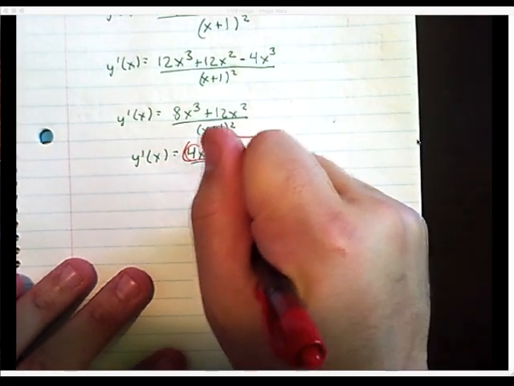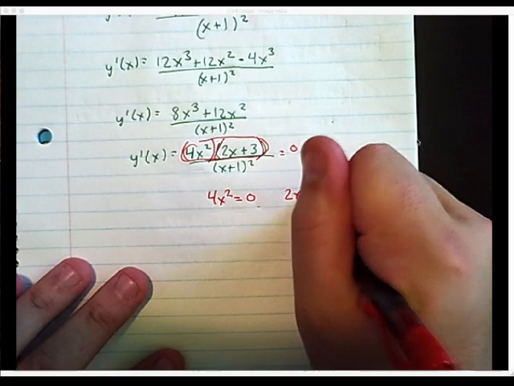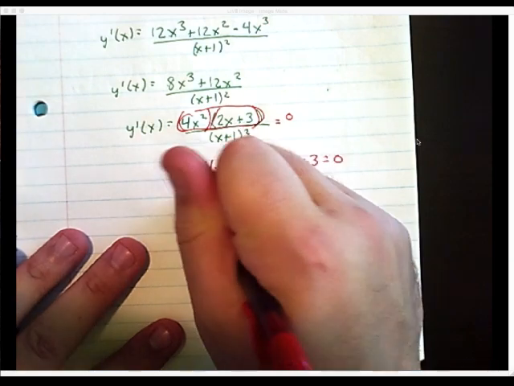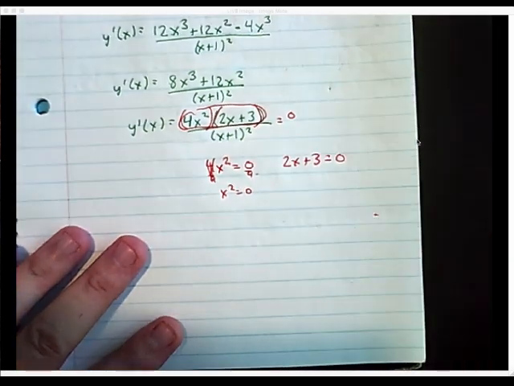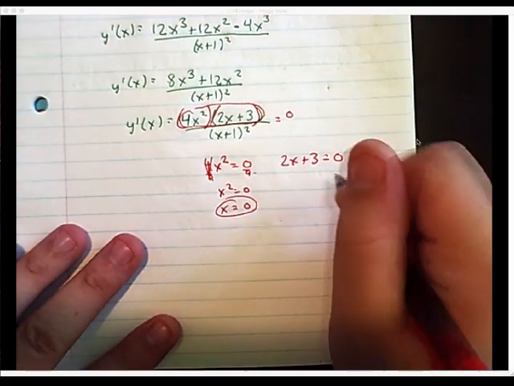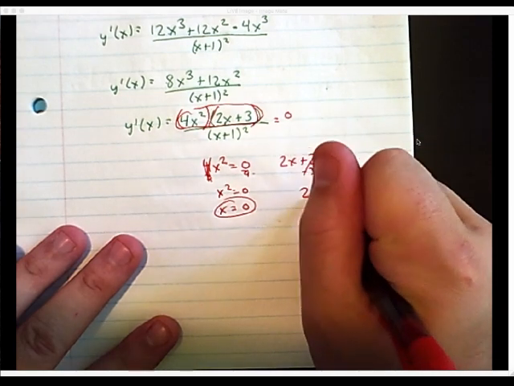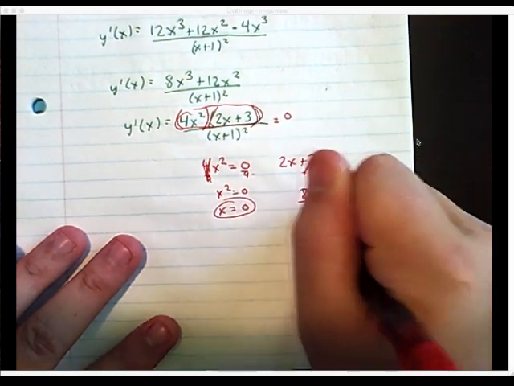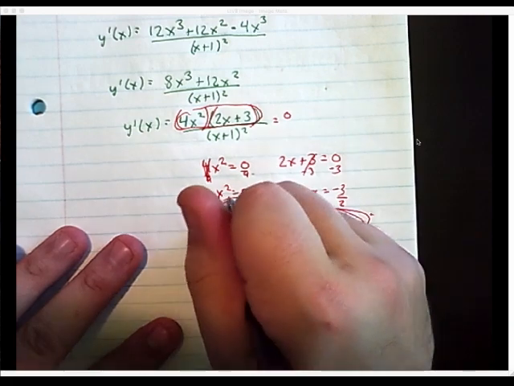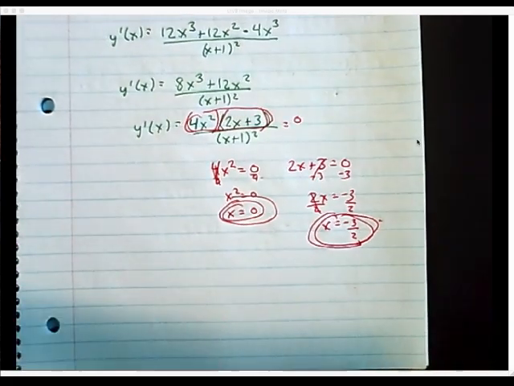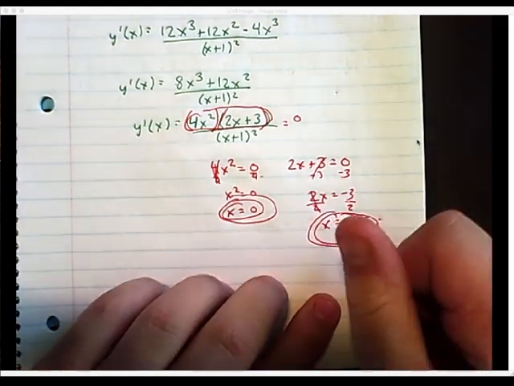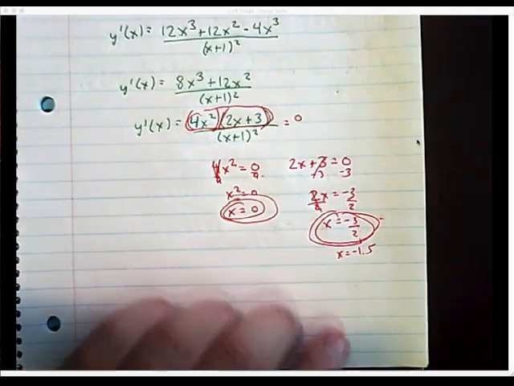So let's set each of those parts equal to 0 and solve them out. Here, divide by 4, so x squared equals 0. What number squared gives you 0? There's only one answer there: it's 0. That's one answer. Here, subtract 3 from both sides: 2x equals negative 3. Divide through by 2, and x equals negative 3/2. So this function has two horizontal tangents. One happens at an x value of 0. The other happens at negative 3/2, which means negative 1.5.